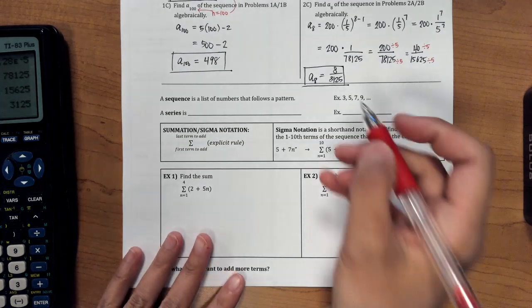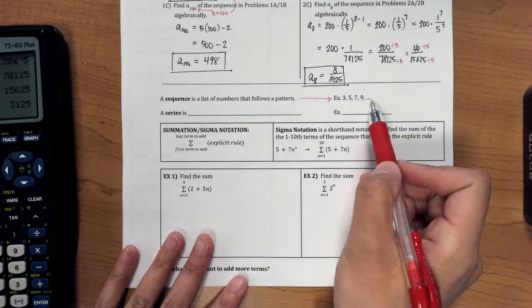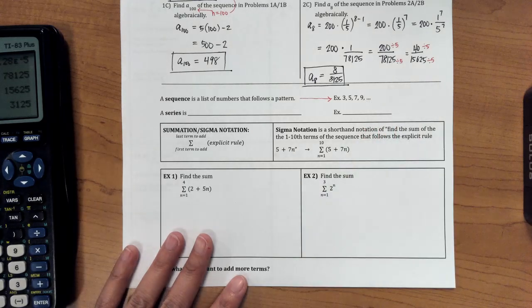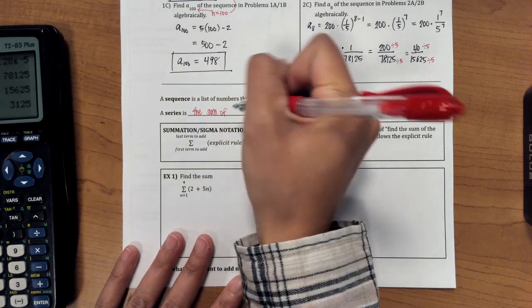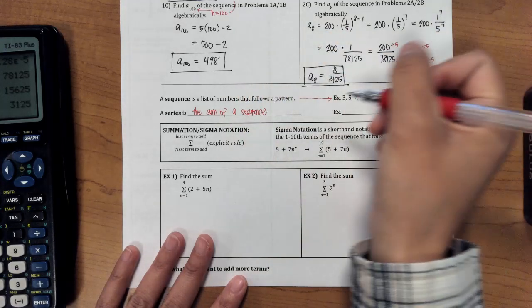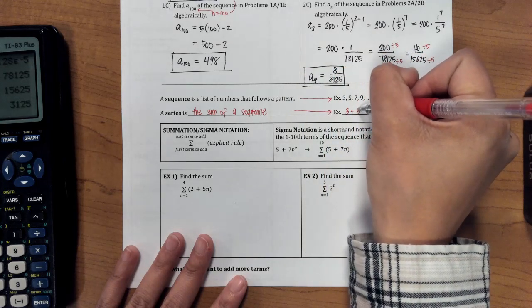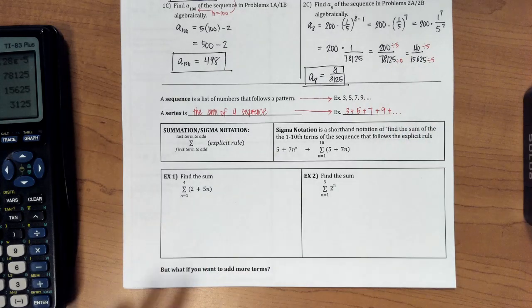We've been talking about sequences so far, which are a list of numbers that follow a pattern. Notice that this ... means that this pattern continues indefinitely, which means forever. And a series is the sum of a sequence. So what is the sum of a sequence? Well, a sum means we're adding, and we're going to add the numbers together. So instead of doing 3, 5, 7, 9, we're going to add all of these numbers.